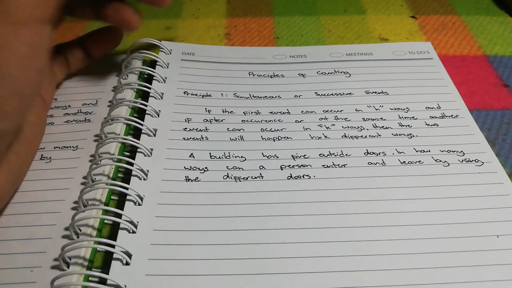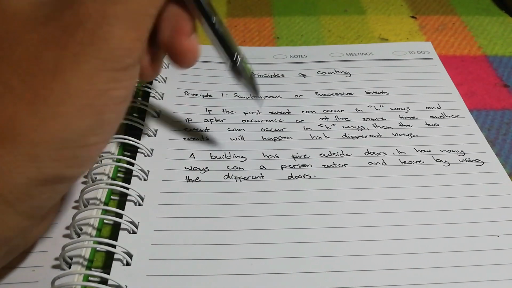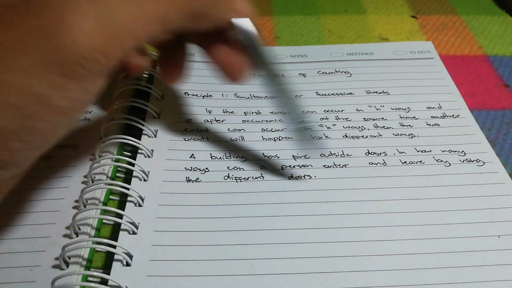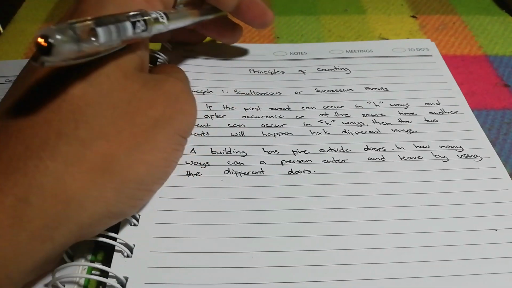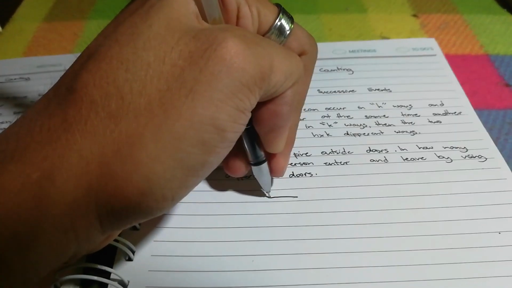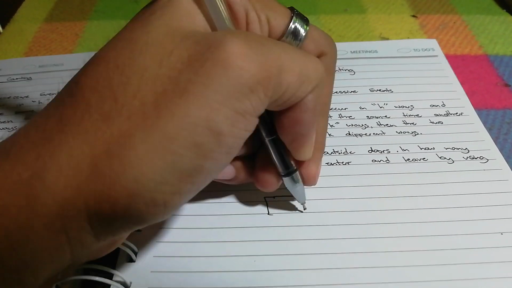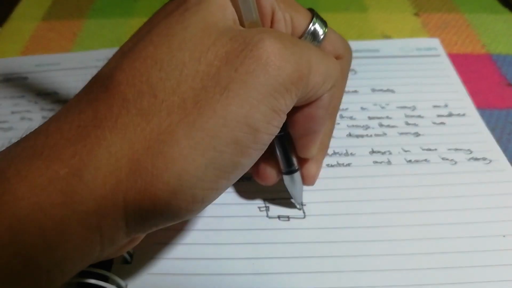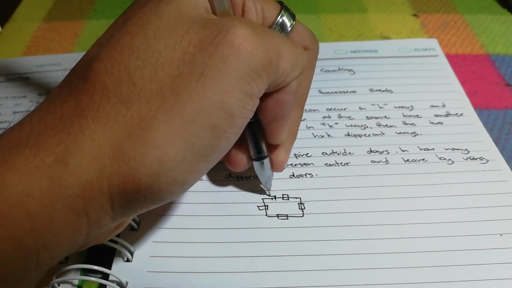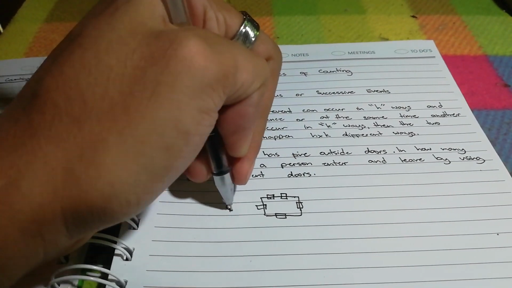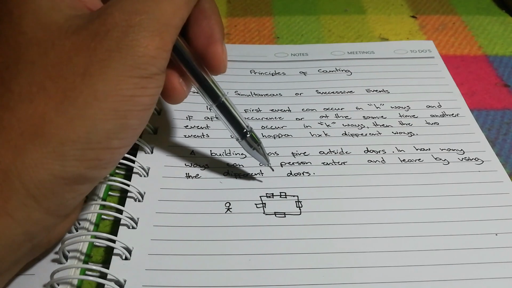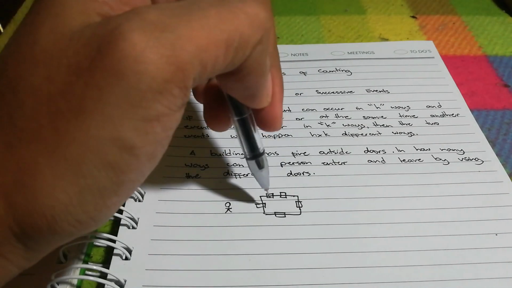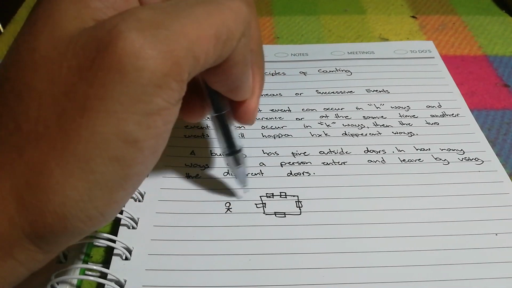Okay, so ito yung example natin. A building has 5 outside doors. In how many ways can a person enter and leave by using different doors? So, kumbaga ito yung situation. Meron tayong building. Meron siyang 5 different doors. 1, 2, 3, 4, 5. Okay? Ang tanong gusto malaman nito is, how many ways can a person enter and leave?